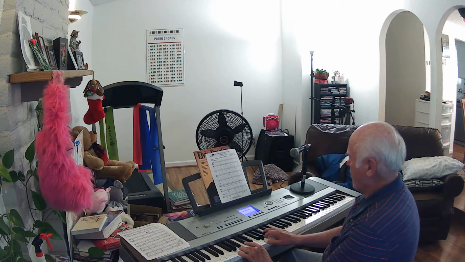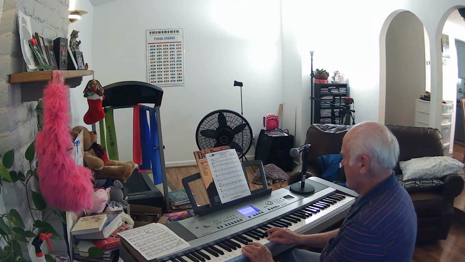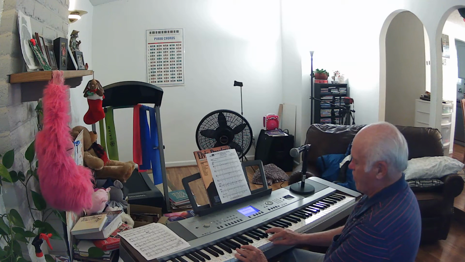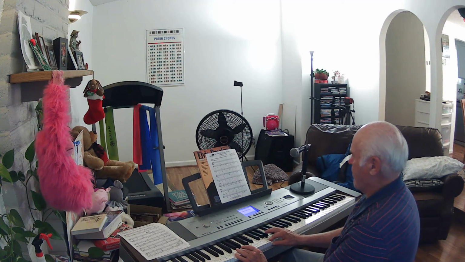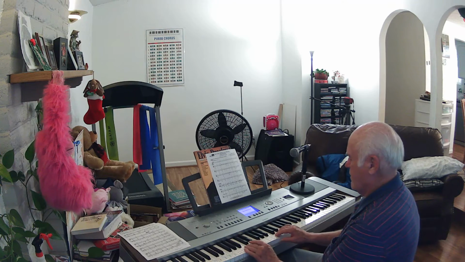Then here's G, and here is A, which has an F chord, and usually the melody note is in the chord. That's that.